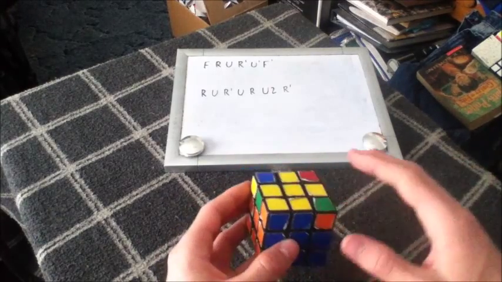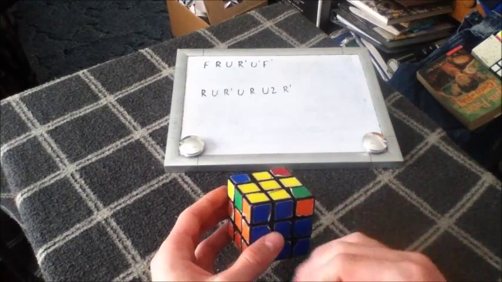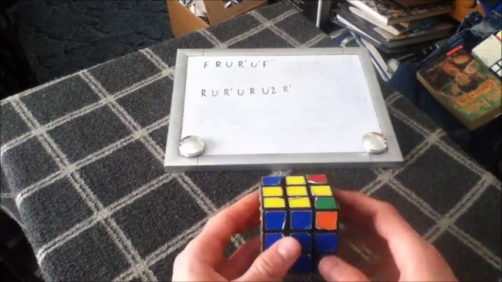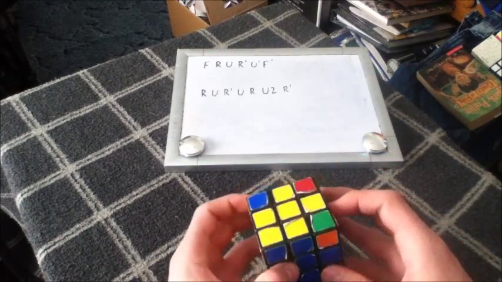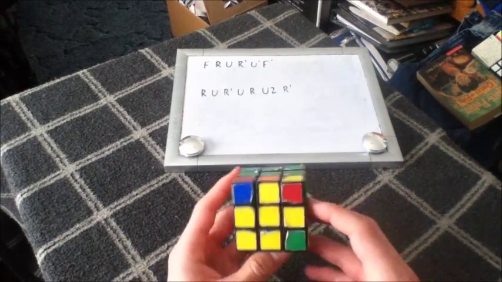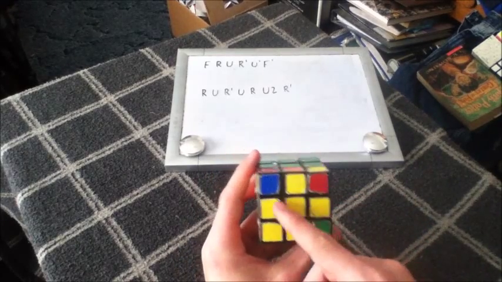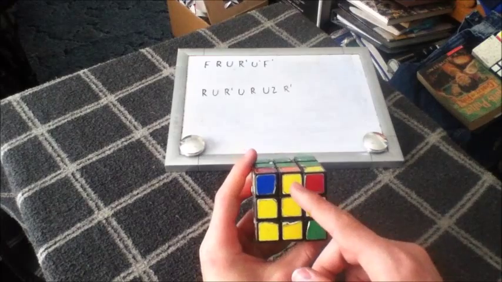Again, there are multiple situations, and I will go through them later on in this video. What we're looking for at this point, the first time you do the algorithm, is what we call the fish. This is kind of hard to look at, but if you look right here, this is the head of the fish, and these two create a tail.